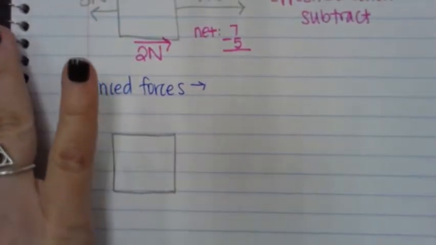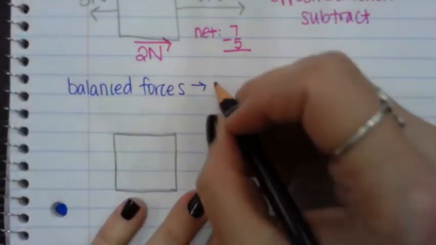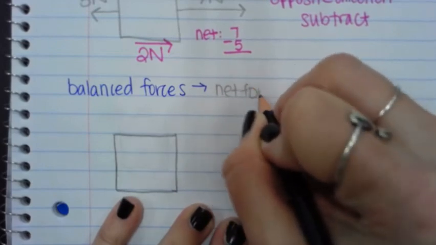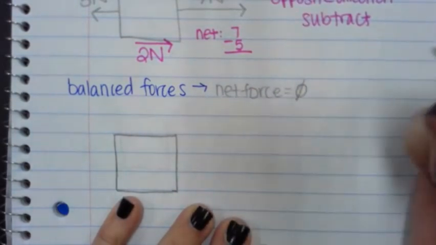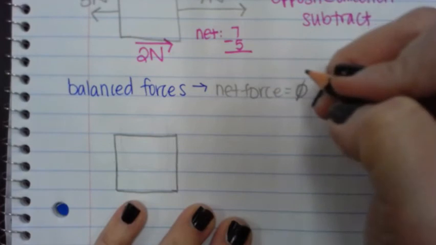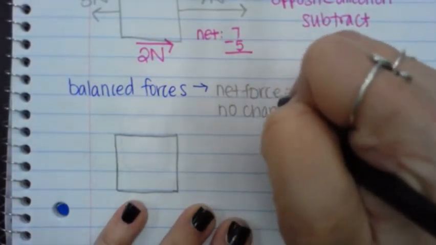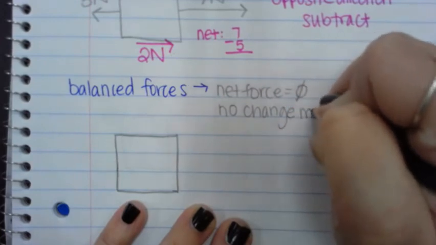And our last example are going to be balanced forces. Balanced forces, the net force ends up equaling 0. They're balanced. They end up being equal, and they do not change the motion. Do not change motion.